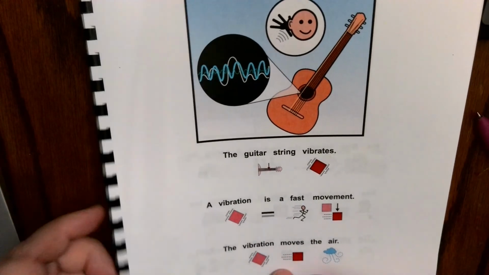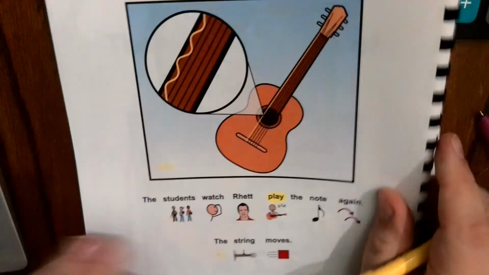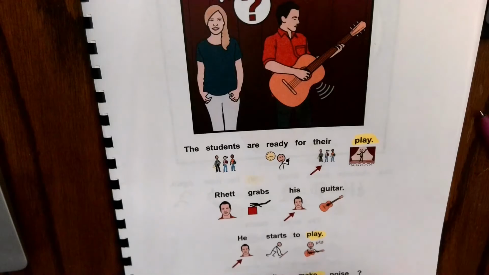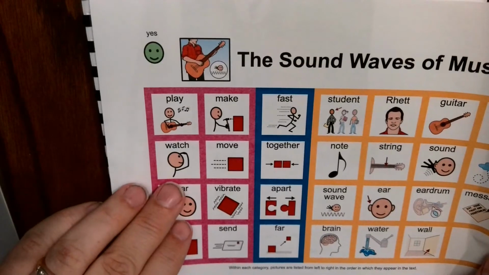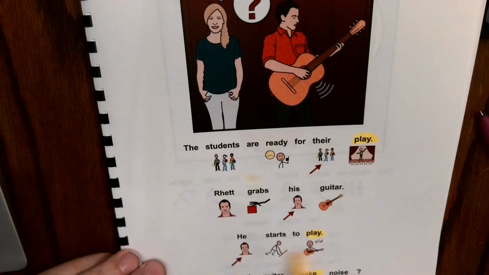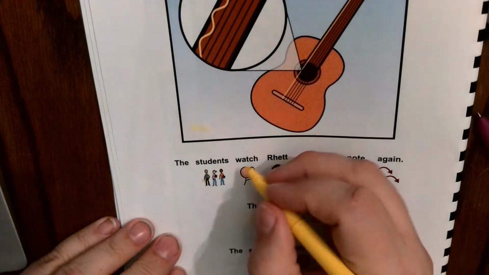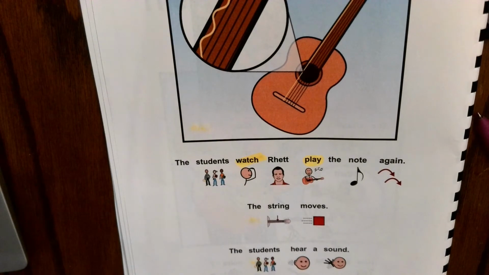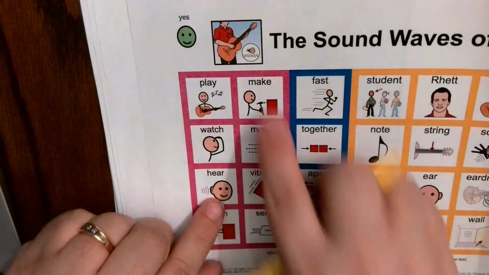And we go throughout the chapter finding those words. Okay, here is the word watch. We do the same thing. Looking for watch. Don't see watch on the first page. But here we see it on the next page. So we'll highlight watch. And you do this for all of the pink words that are in the chapter.